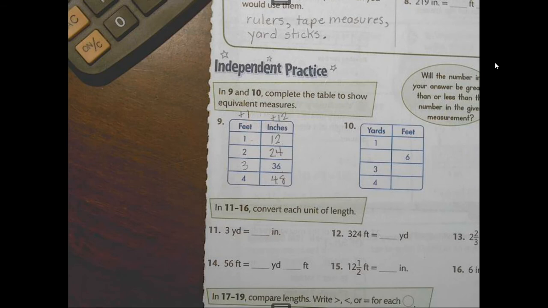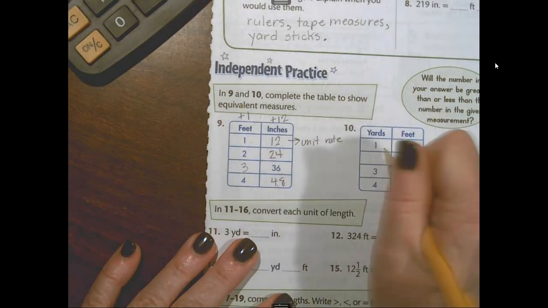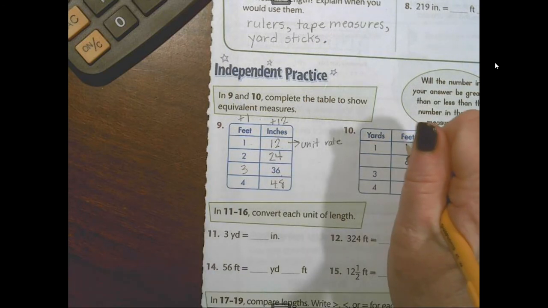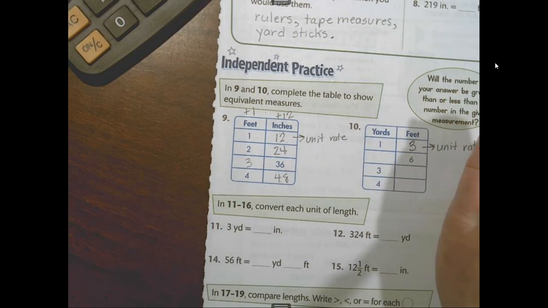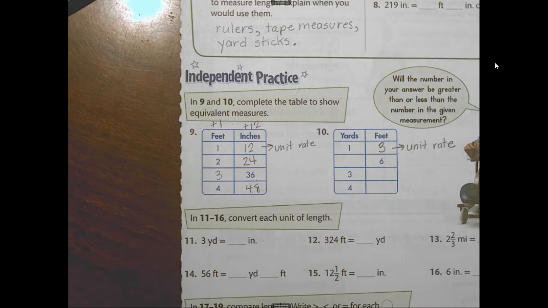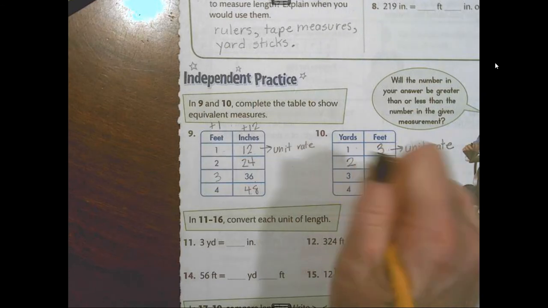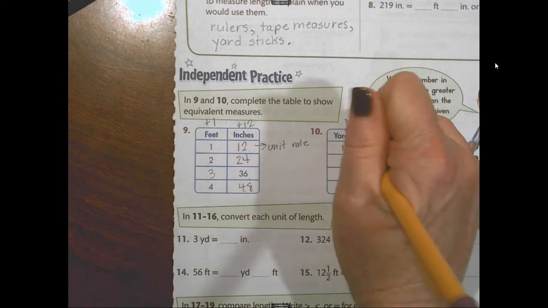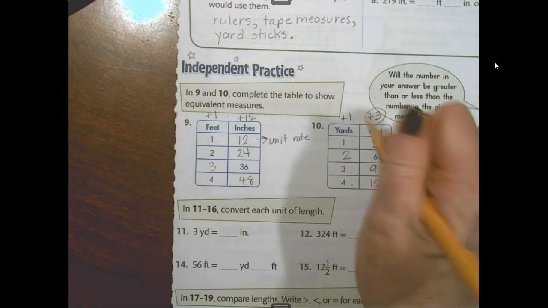All right, let's work with yards. I'll go back right here, this is the unit rate. Looking at my chart on page 490, I know that there are 3 feet in 1 yard. So again, this is the unit rate. This is what we multiply or divide by, right? You heard me using that vocabulary at the beginning. So if 1 yard is 3 feet, 2 yards would be 6 feet, 3 yards would be 9 feet, and 4 yards would be 12 feet, because every time I increase a yard, I'm increasing 3 feet. This is my unit rate increasing, right?